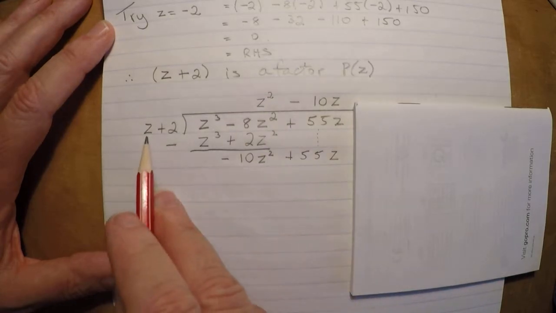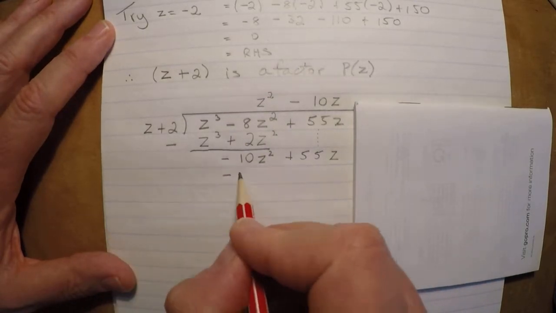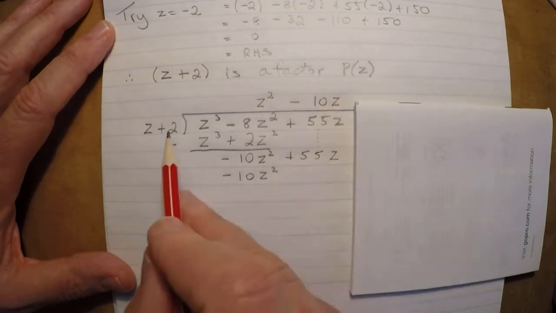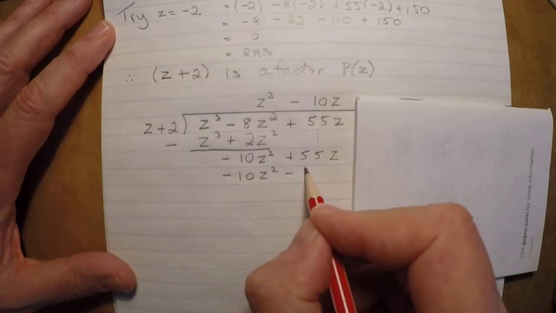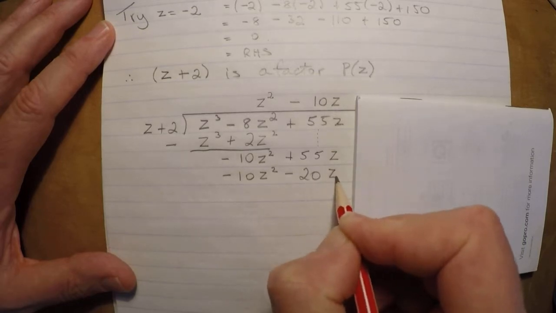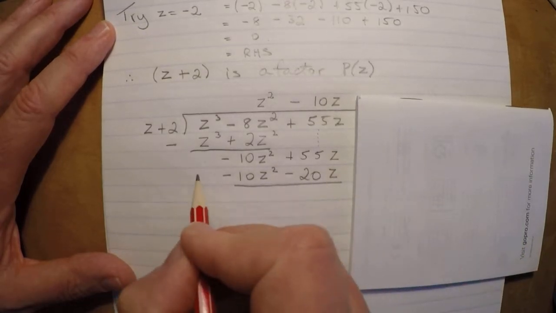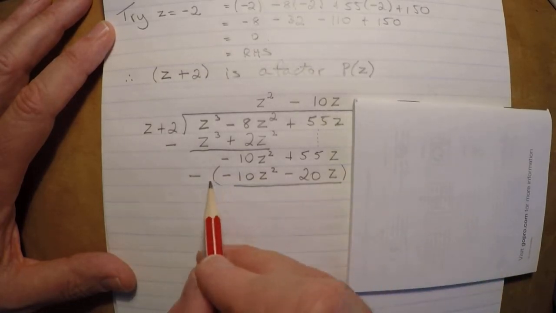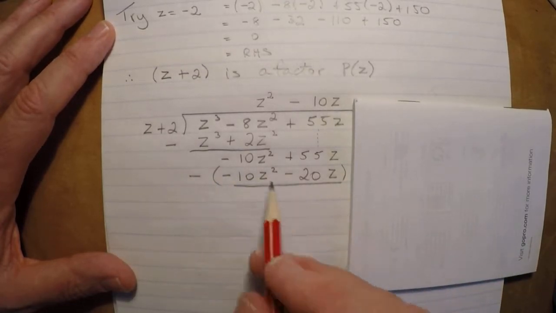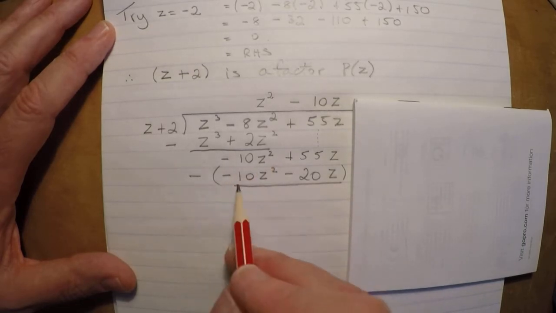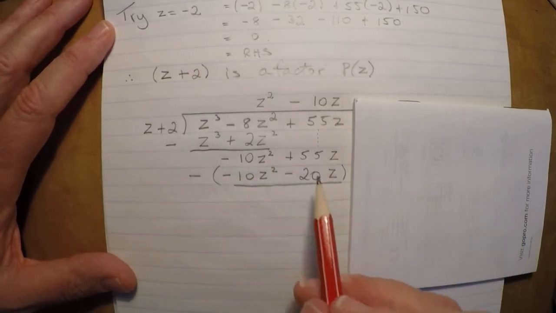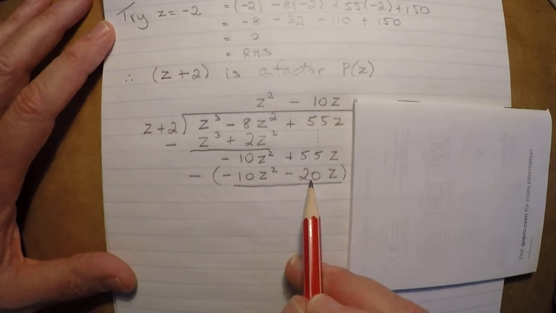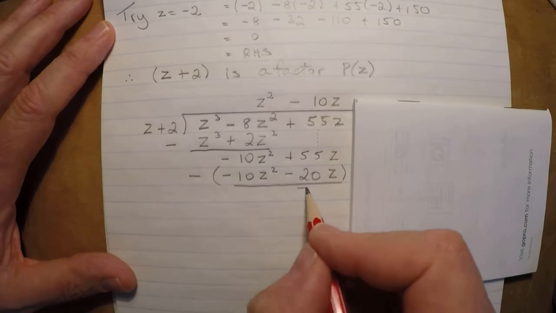Negative 10z times z is negative 10z squared. Negative 10z times 2 is negative 20z. Once again we subtract. In fact, I might even put brackets here to remind myself that I'm subtracting both of these. So negative 10z squared subtract the same thing has to come to nothing. 55 subtract negative 20. That's the same as add 20, so I have 75z.